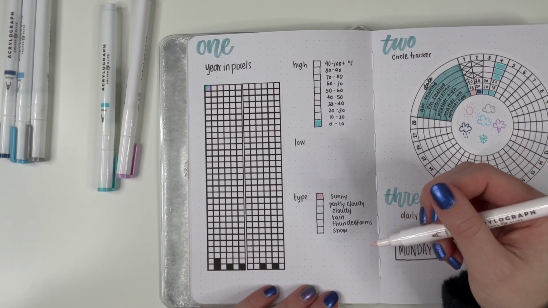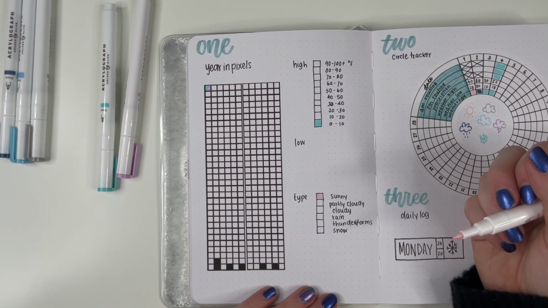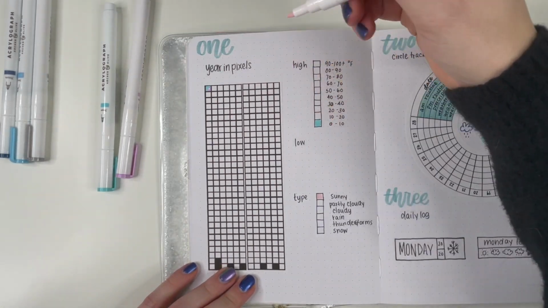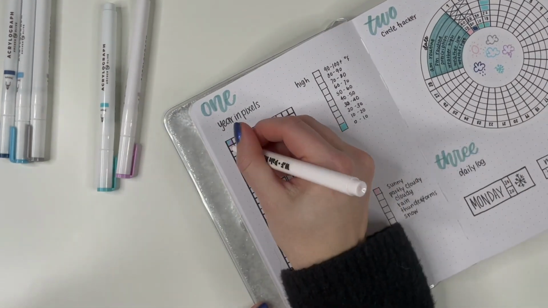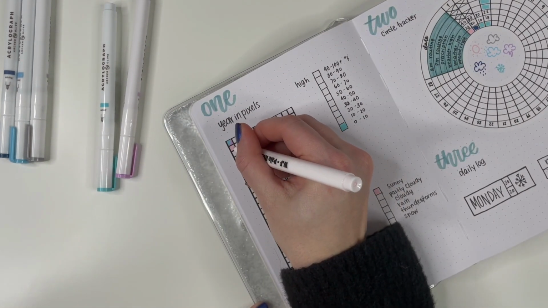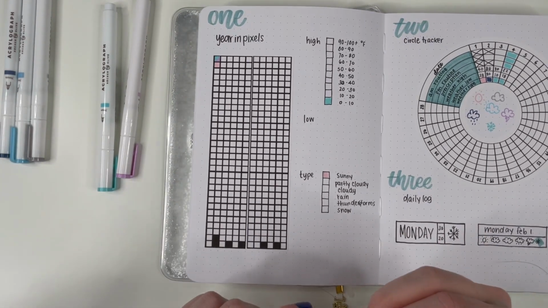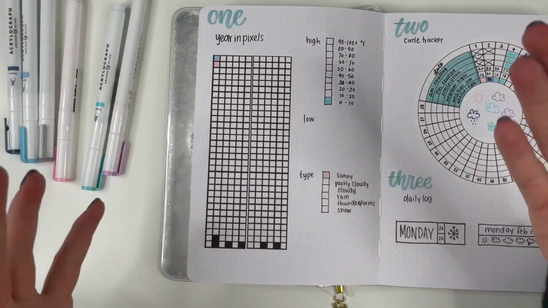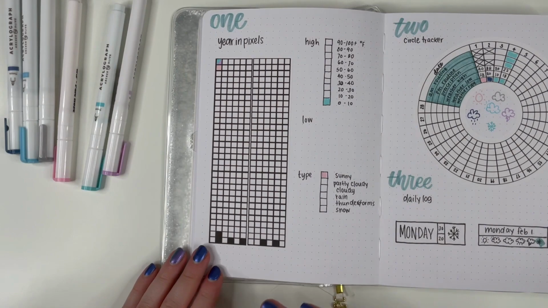If you want to get a little bit of differentiation between snow, wintry mix, blizzard, all that kind of stuff, you could also do that. So doing the different types using colors as well. So there's a few different ways you can do this, and it can be a beautiful rainbow or whatever color scheme you choose on your year in pixels.